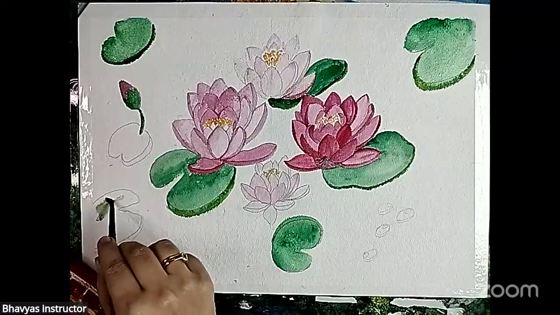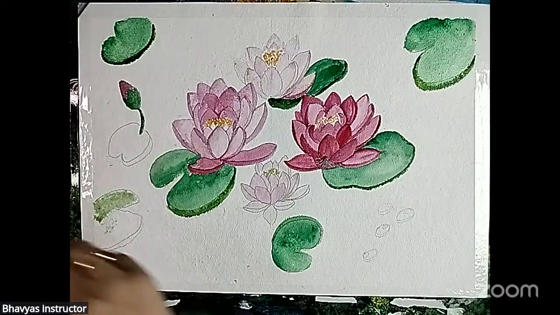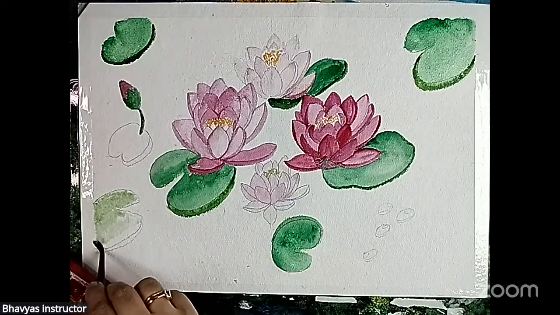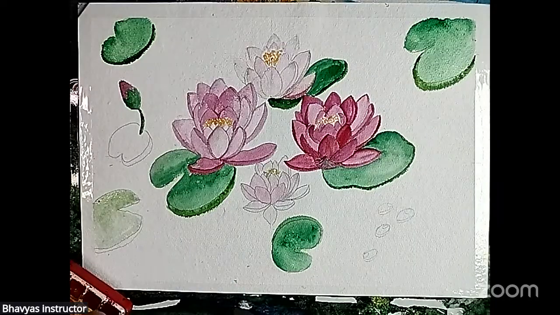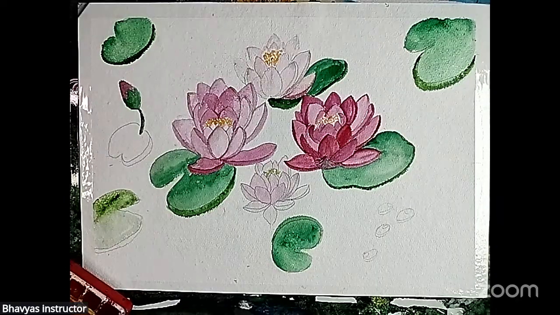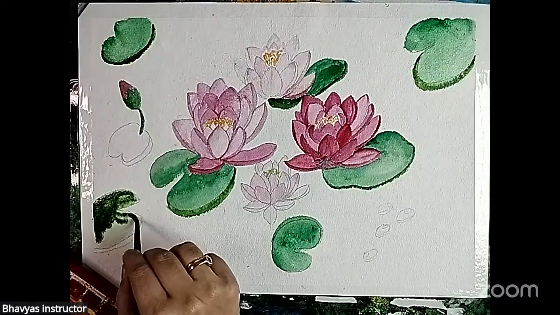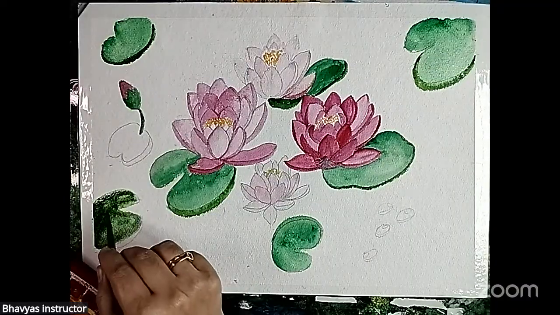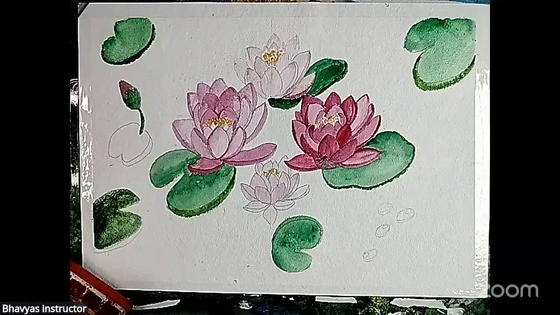Now here add water. I am using a number 6 brush for completing the object painting. Now add light green down.